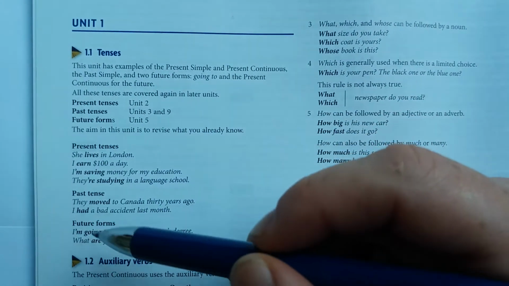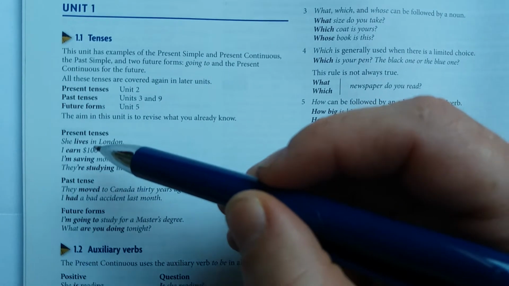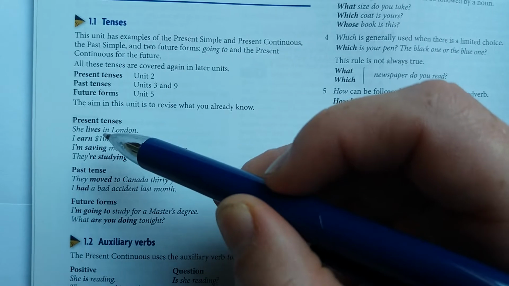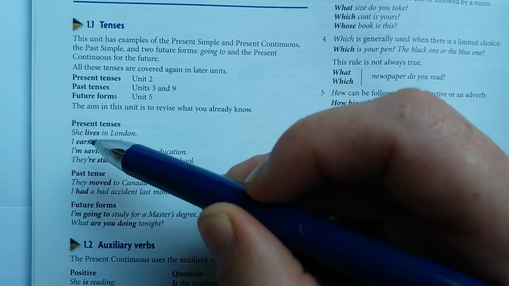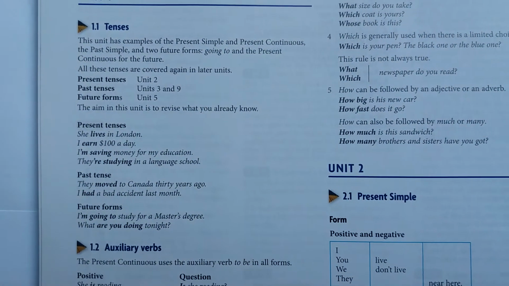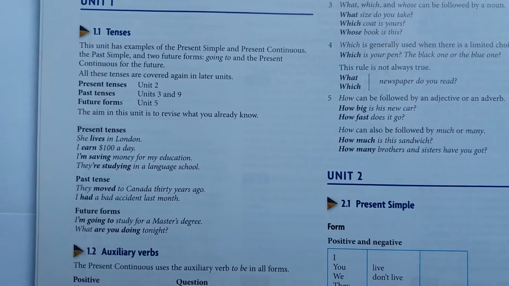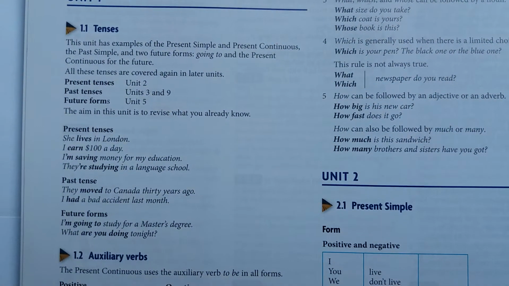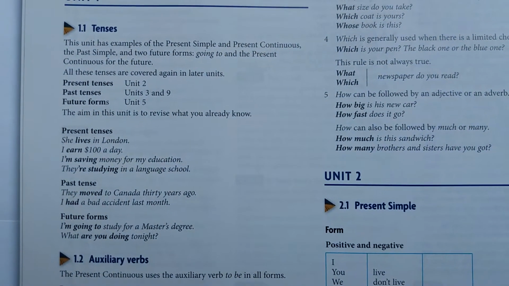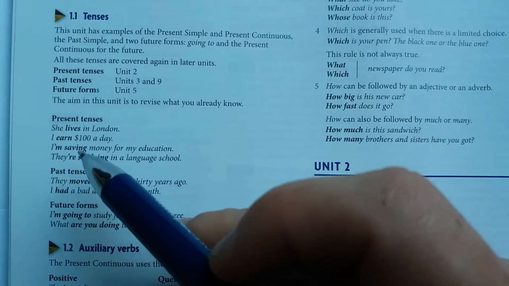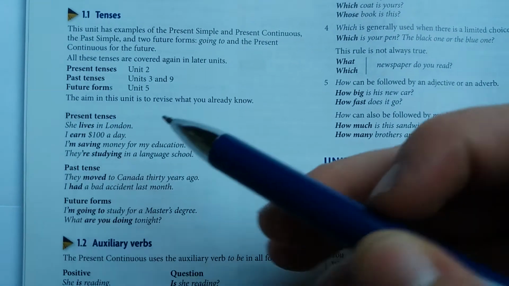Now, they have some examples here, and the first one says present tense, and we discussed in class that usually you always get the full verb. So you say I earn, you earn, I live, you live, I talk, you talk, and the same goes for we, you, and they, when you talk about the present. It's just that with he, she, and it, you get an extra S. You see that here? So you don't say she live, you say she lives in London.